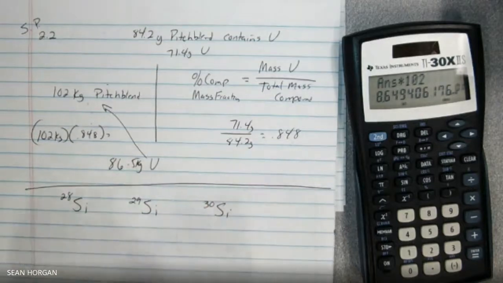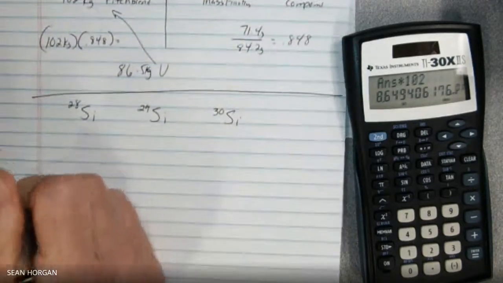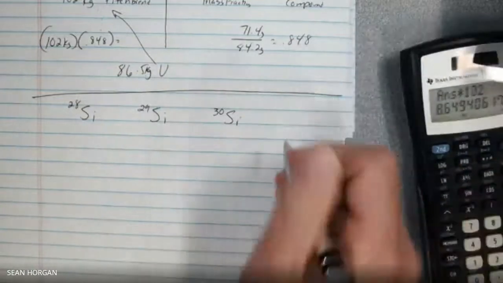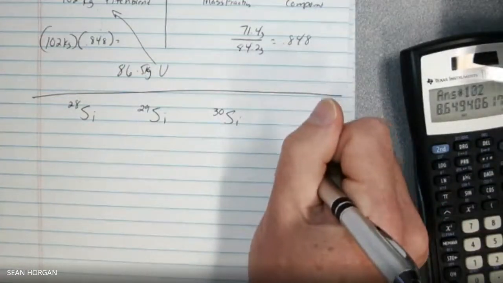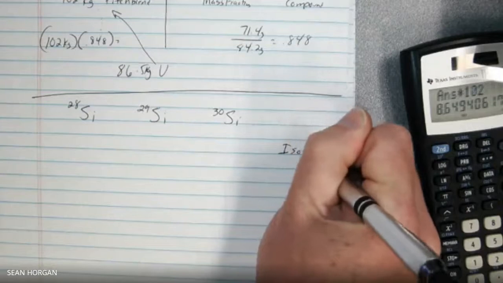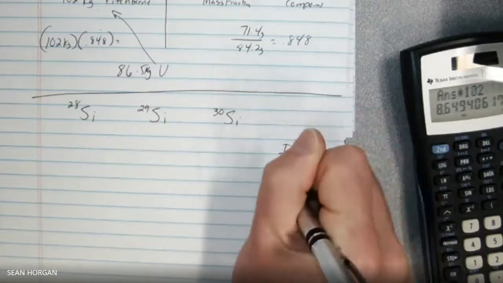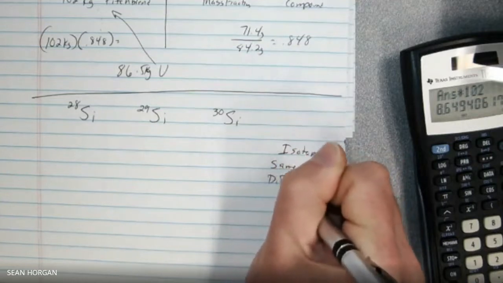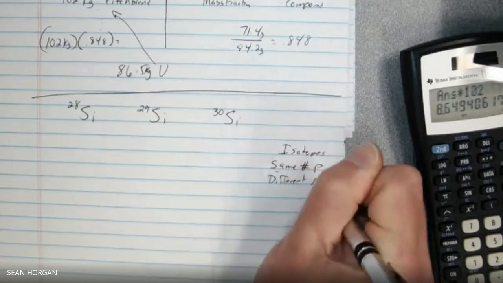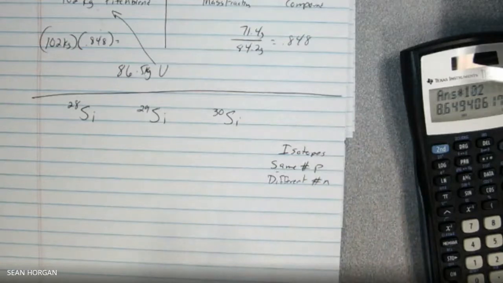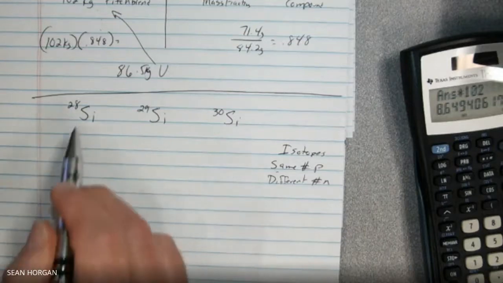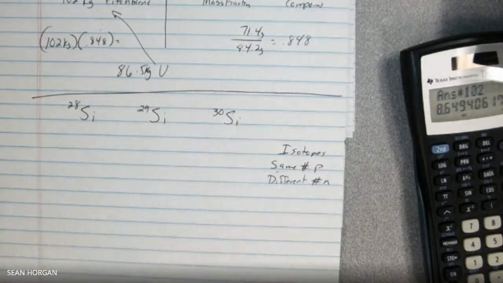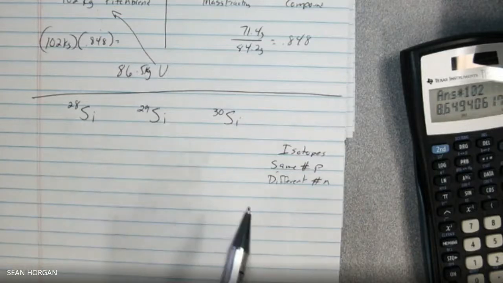Now, these are what we call isotopes, which means same number of protons, different number of neutrons. And since in the atom, all of the mass is located in the center, where the protons and neutrons are, these are the same elements with different masses. So isotopes are the same elements with different masses.